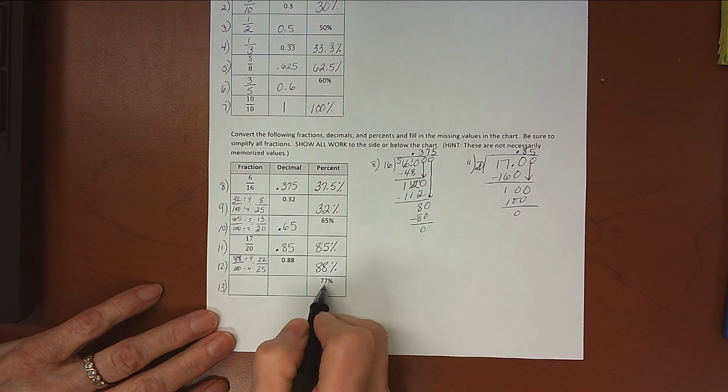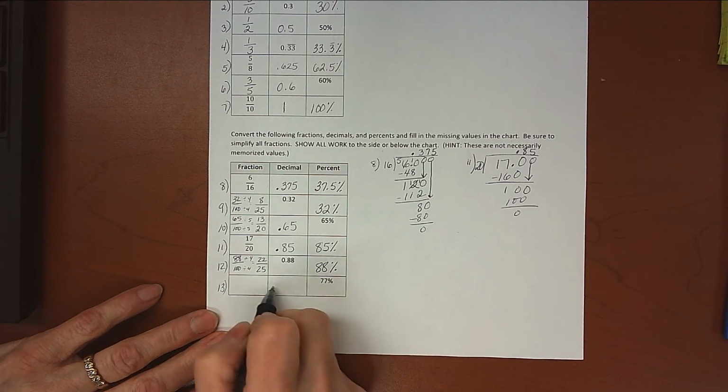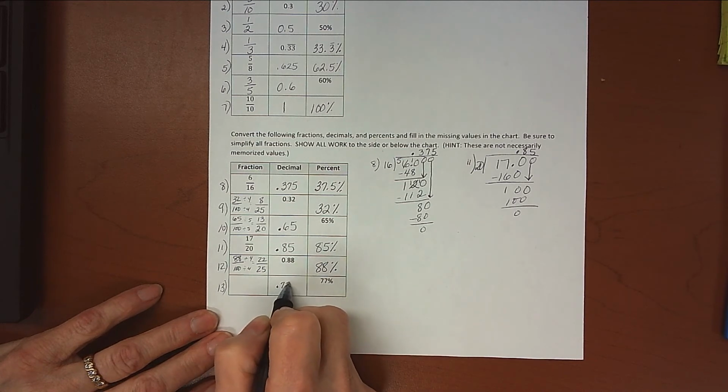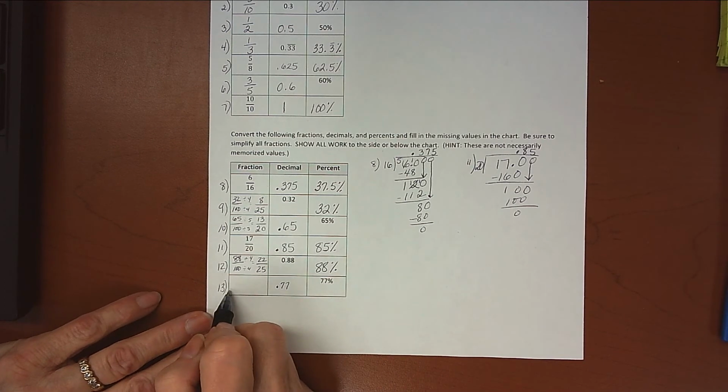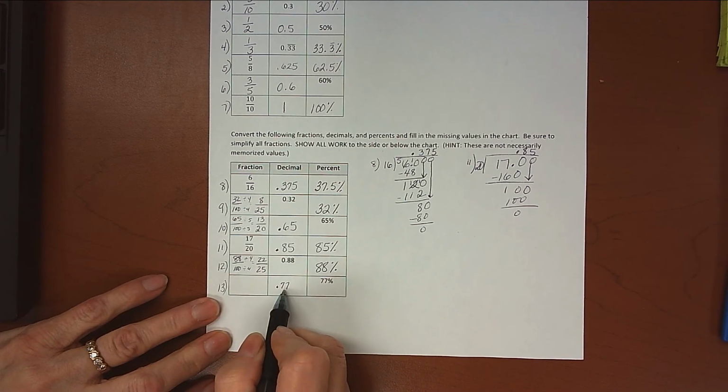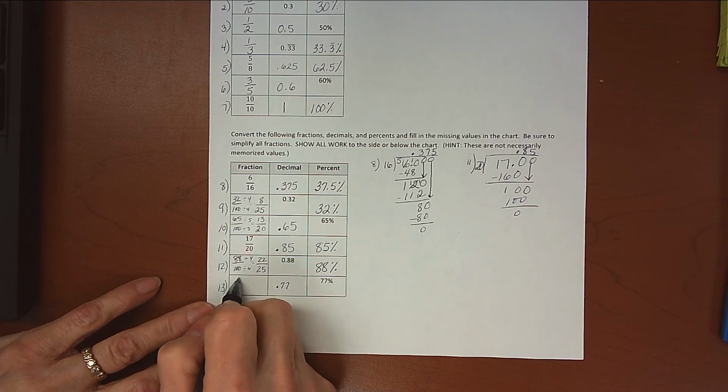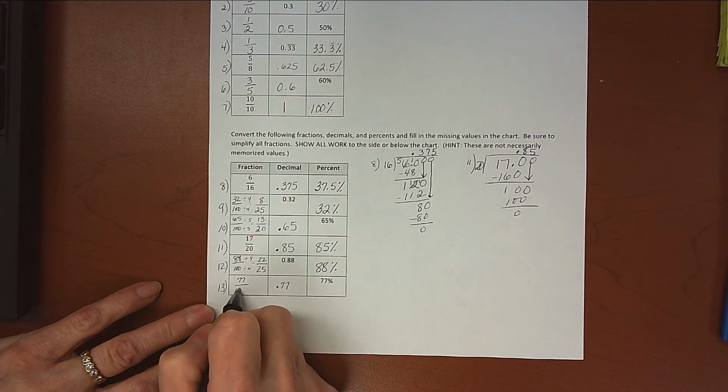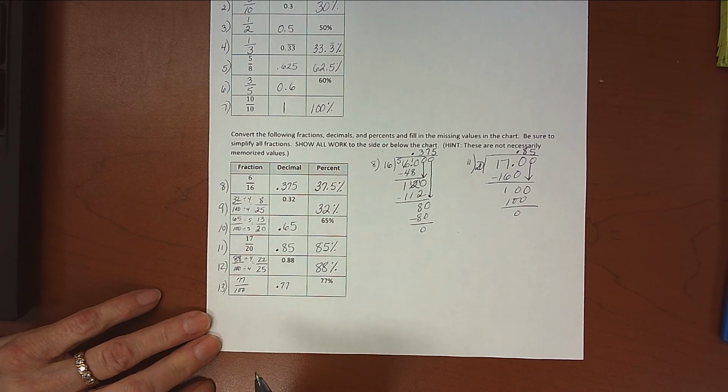77%. Change it to a decimal, move the decimal point back 2 places, 77 hundredths. To change it to a fraction, read it, write it, reduce it. Good news is 77/100 can't be reduced, so we're good there.